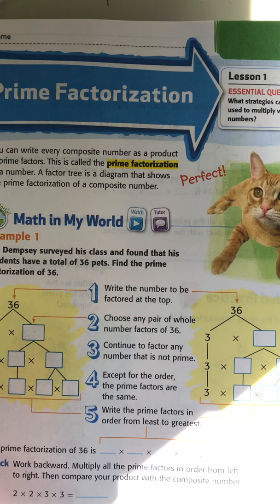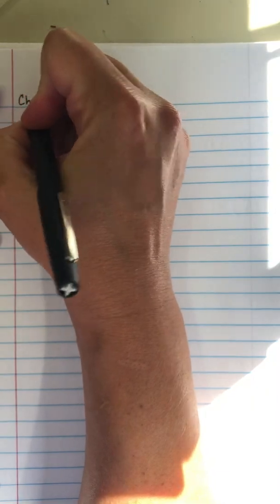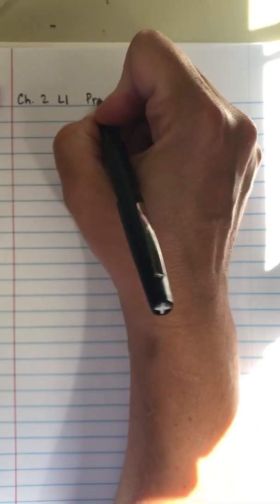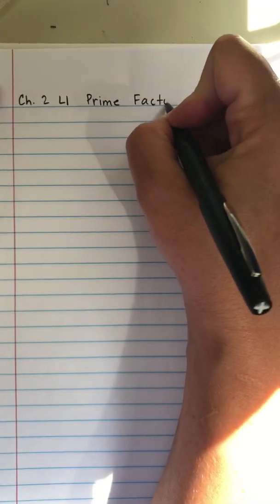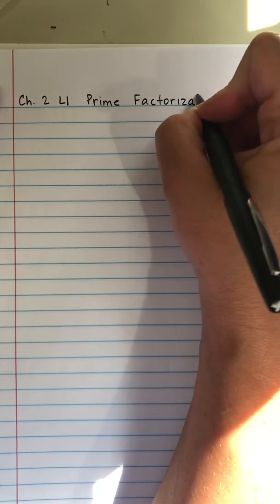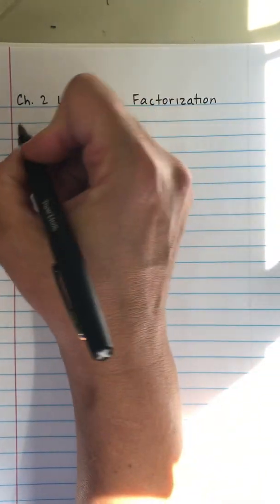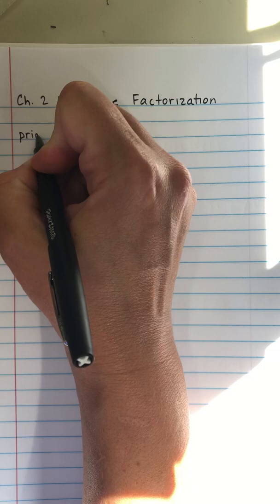You already have your vocab cards cut up, but we're going to go ahead and define prime factorization in our math notebooks. So I'm going to get my heading on there. Chapter 2, Lesson 1, prime factorization.